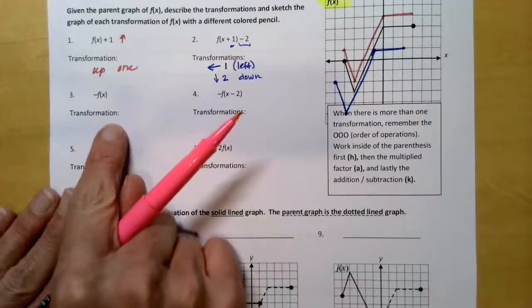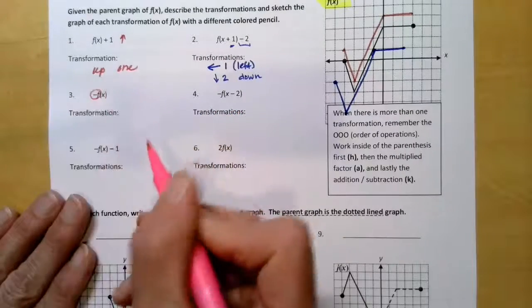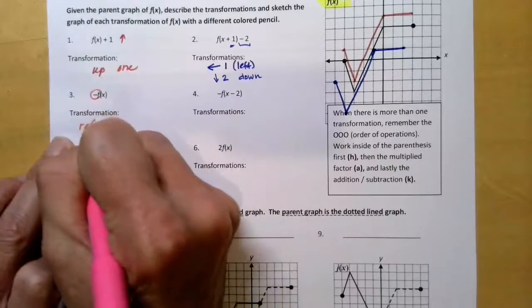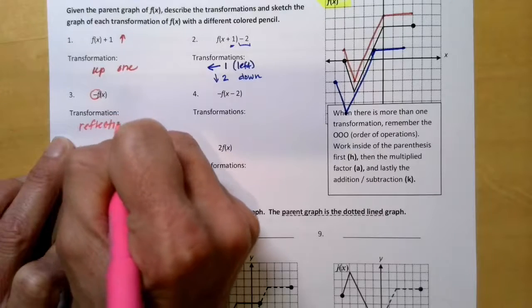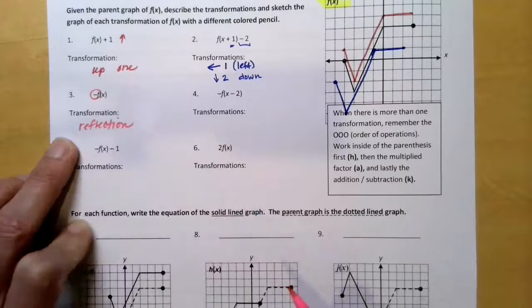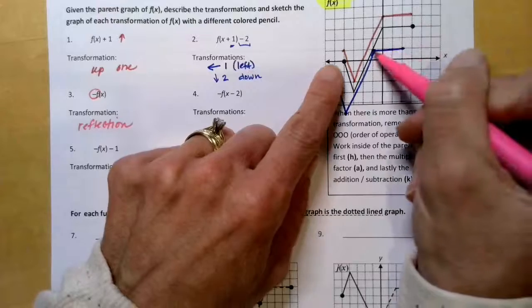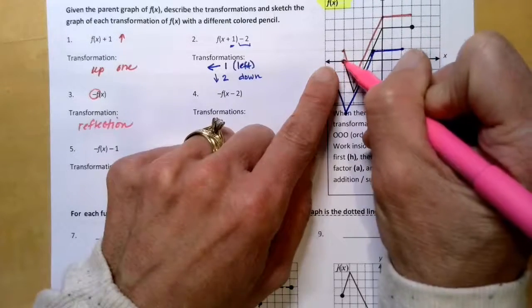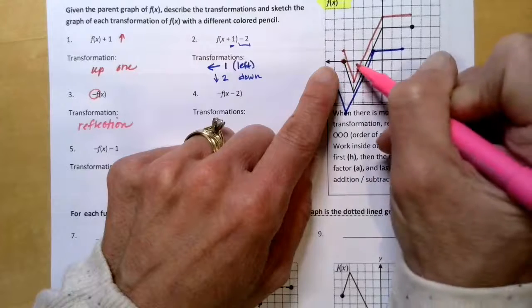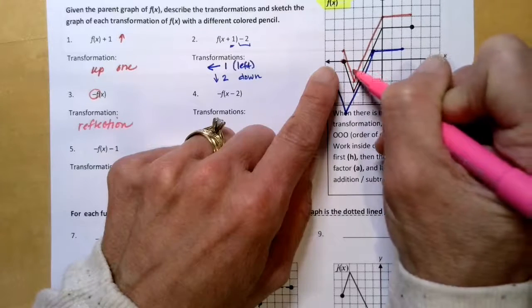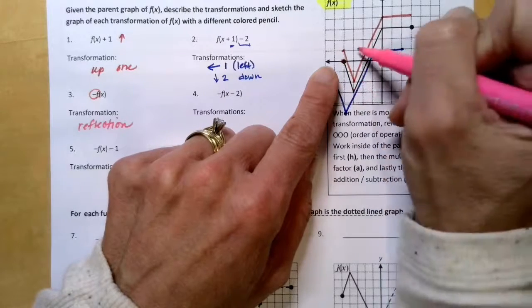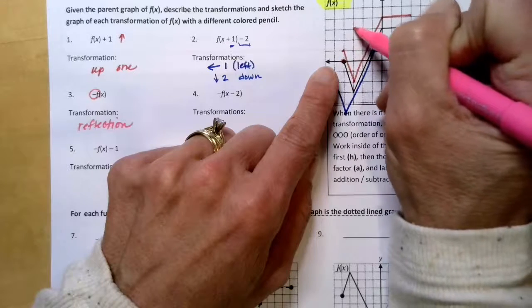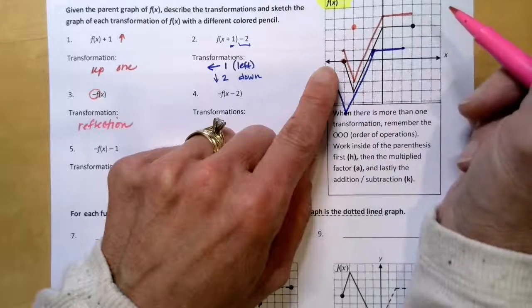All right, this one's kind of fun. Our transformation is just one thing going on. It's going to be a reflection. So every single point I have is going to go opposite. Now here's the thing, if I'm on the axis, I stay on the axis. This point here is 1, 2, 3 away, so we'll go 1, 2, 3 away.